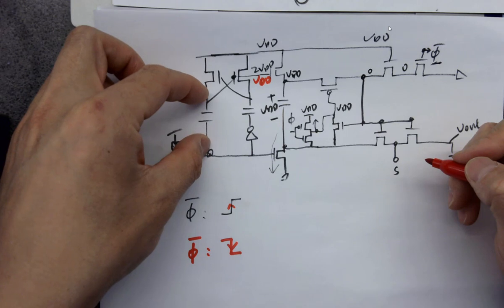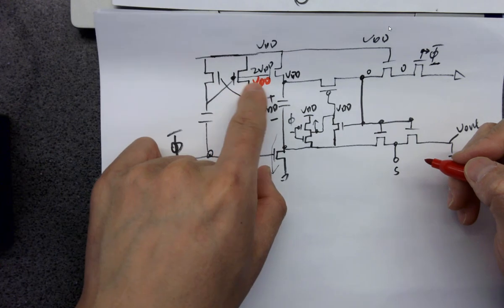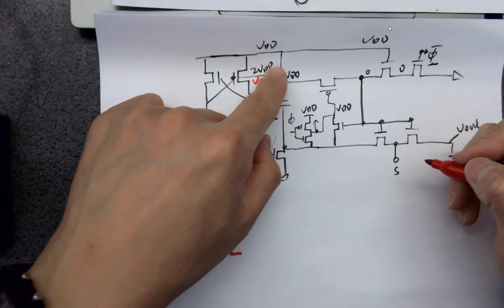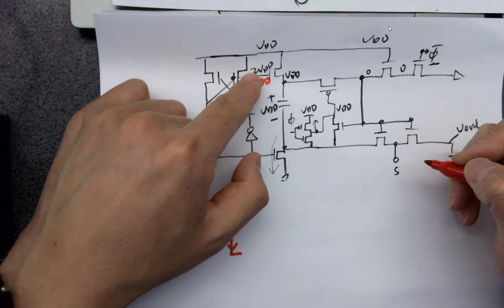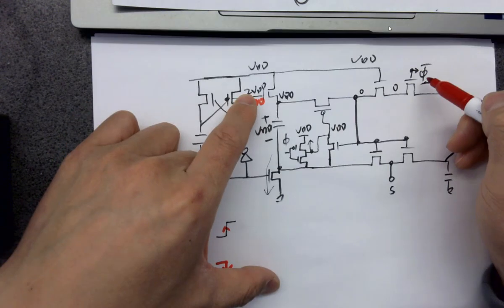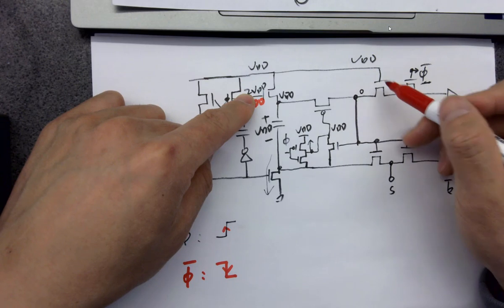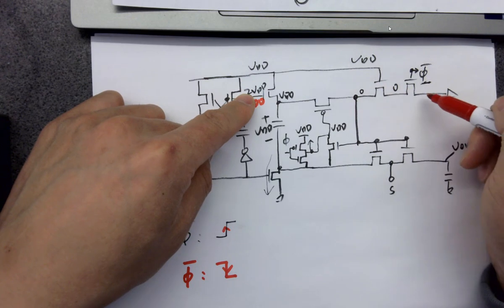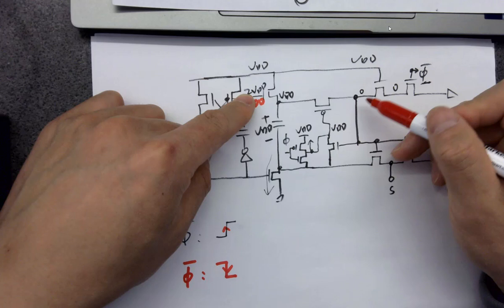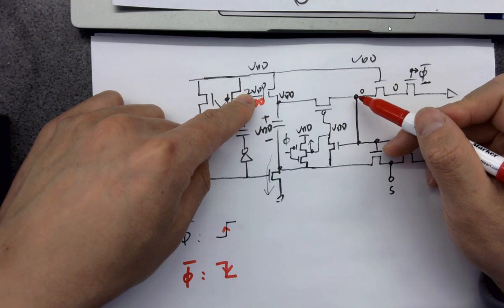So you are getting one VDD over here. And because the falling edge is off, there's nothing going from ground to here. So this is not 0 anymore.